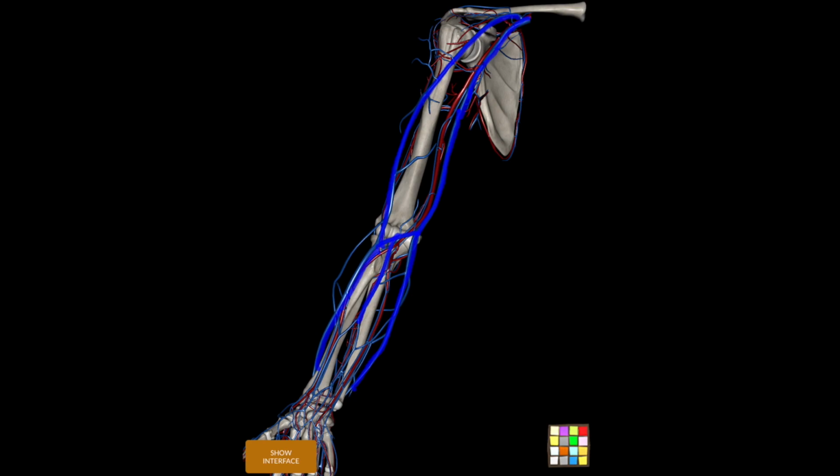That's almost everything you need to know about the vascular structures of the upper limb, the vessels.